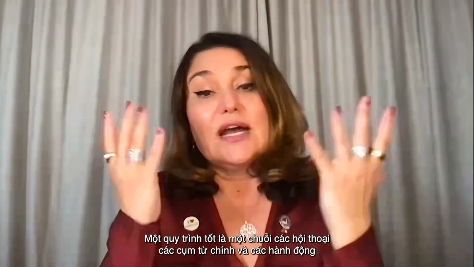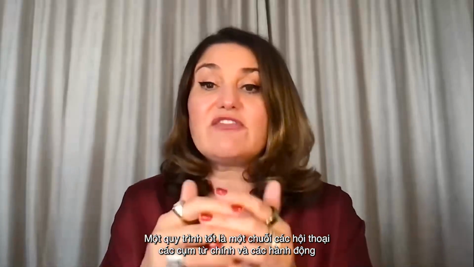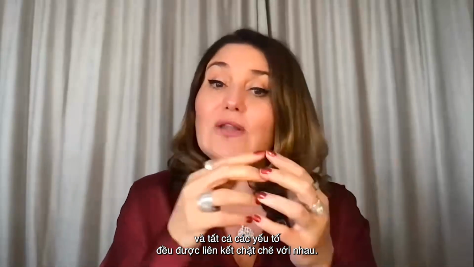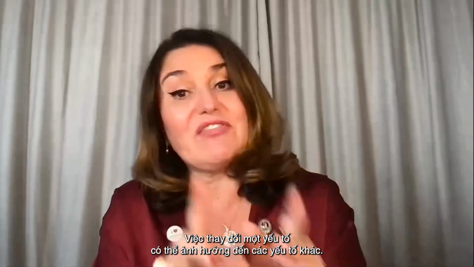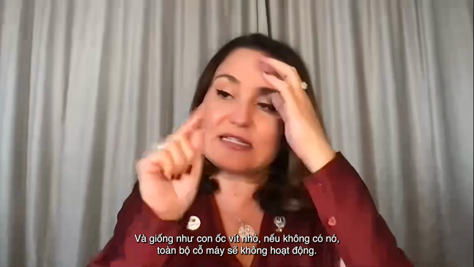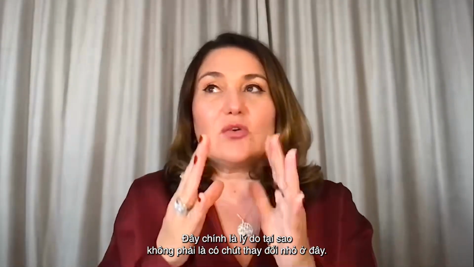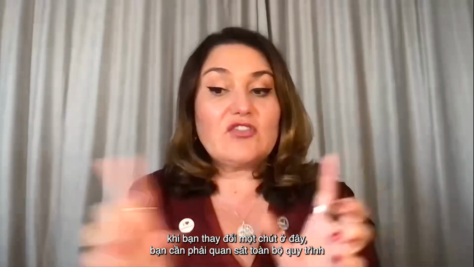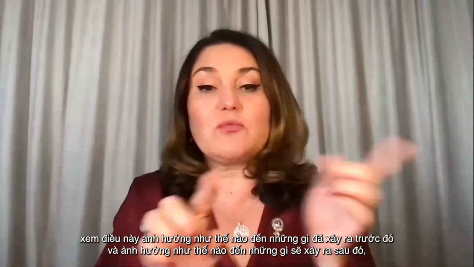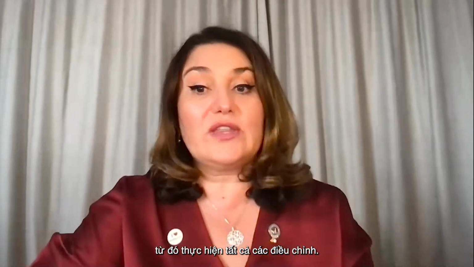But then you don't have another solution, because a good flow is a stream of very precise conversations, key phrases, and actions. And all elements are very neatly tied to each other. Changing of one element may affect the other elements. And like this little cog, if it is not there, the whole mechanism is not working the same. So it's not changing a little bit here. It's actually when you change a little bit here, you need to see left and right into the flow. How is this affecting what happened before? And how is this affecting what will happen after? And make all the adjustments.